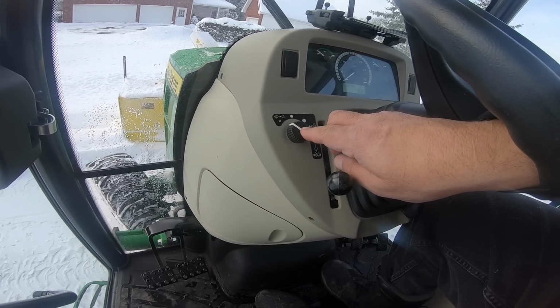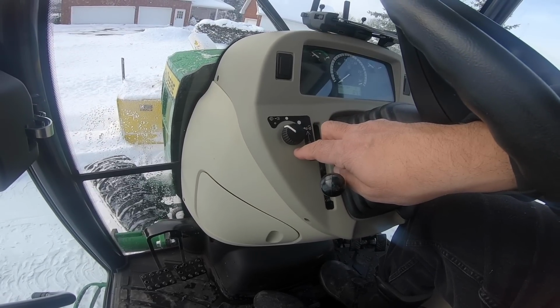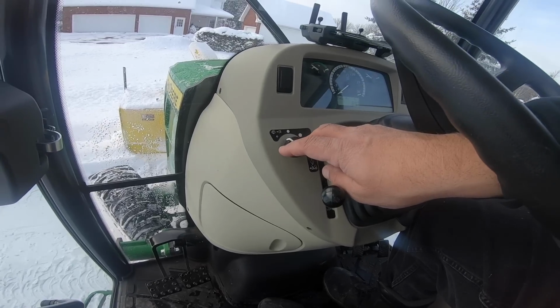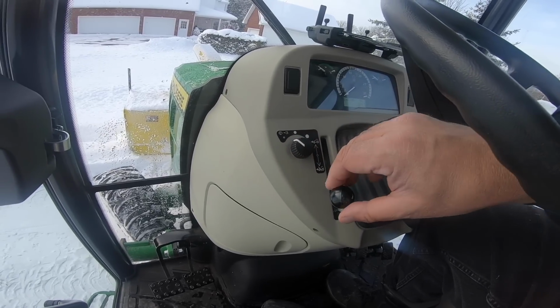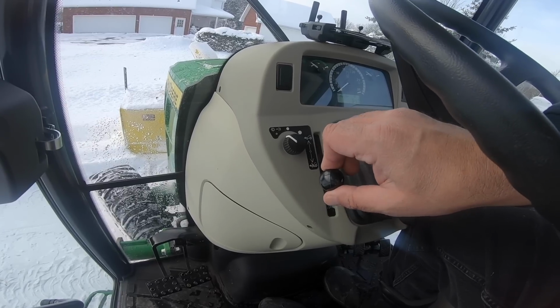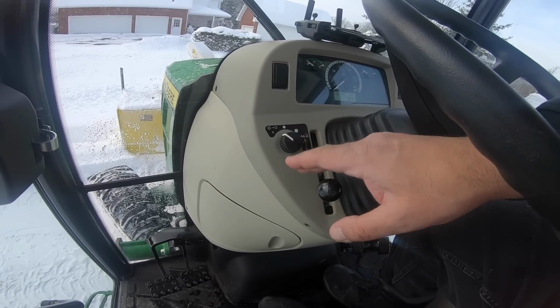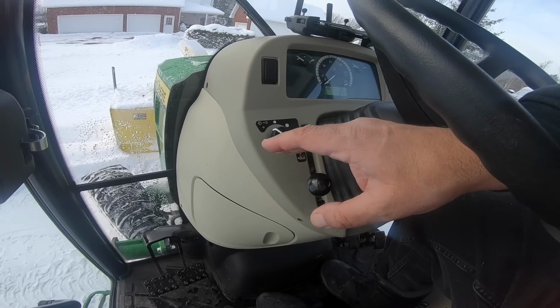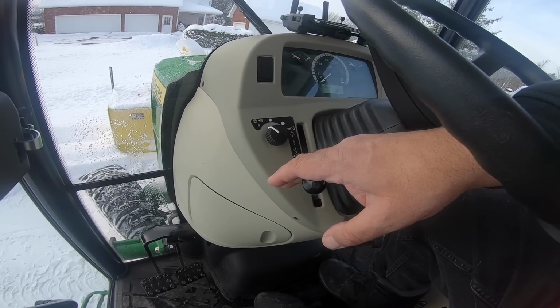This is where my window washer is. If I push that in, I'll wash my windows. And this is my window wiper speed selector. This is the lever to engage the four-wheel drive. I mostly don't use that. Especially with the tires loaded, I don't necessarily need four-wheel drive.